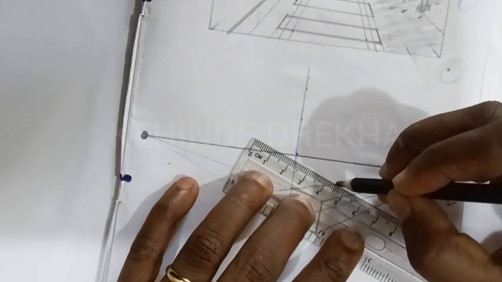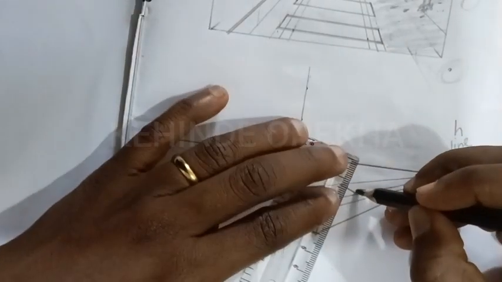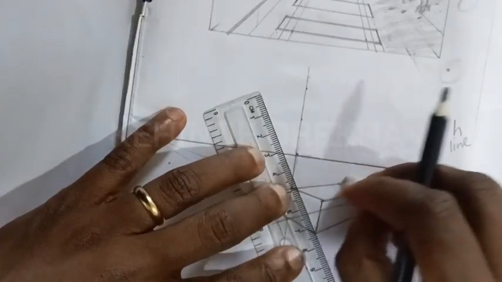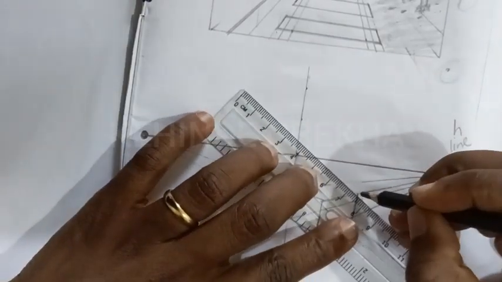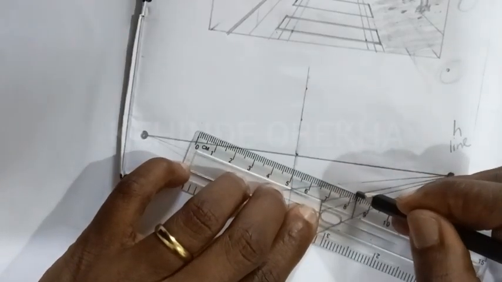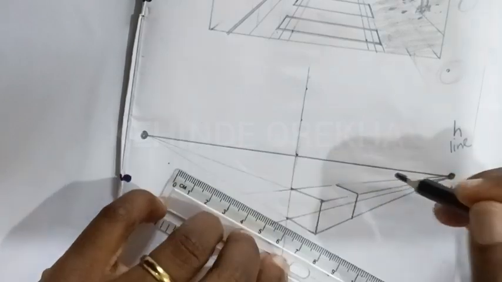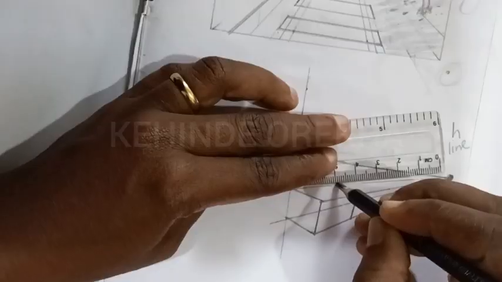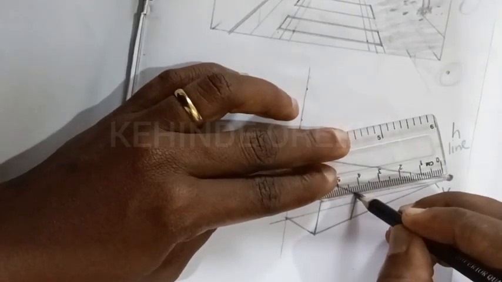So let me join the line here, bring it downwards. These two lines must be parallel to each other. If not, it will look off. All right, that's great. So it will look off if we don't follow the lines. They must be parallel to each other. So now I've already created my cube from a 2-point perspective.